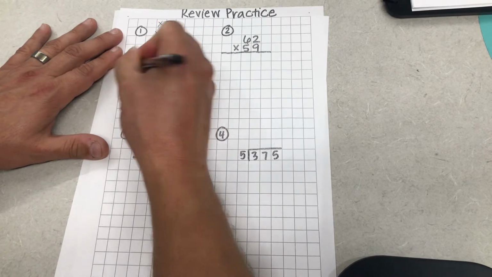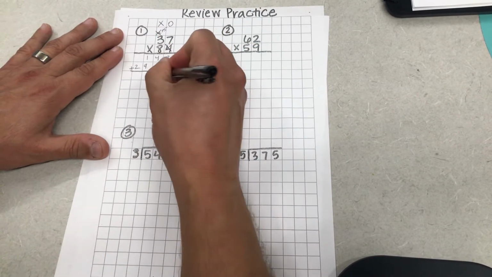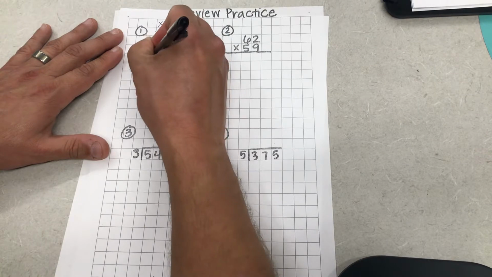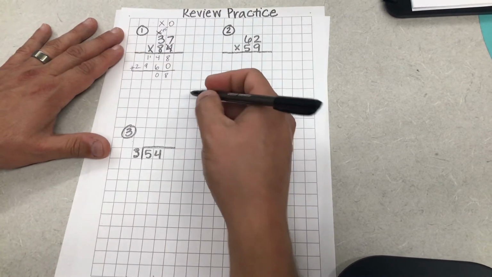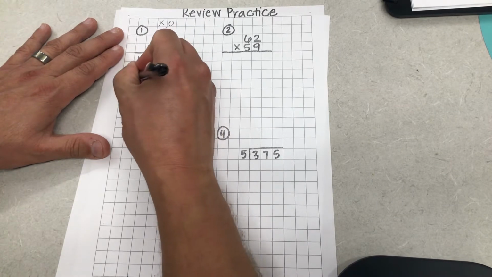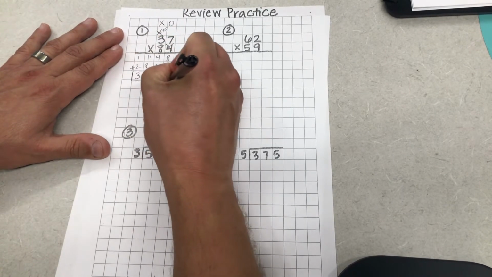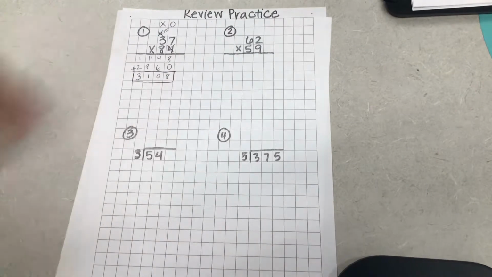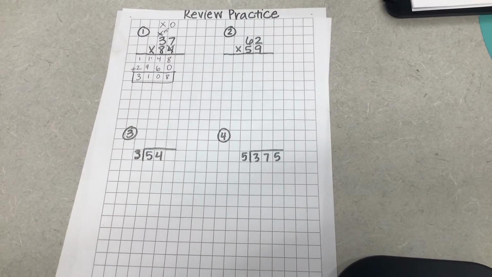Now I just add my partial products together. 8 plus 0 is 8. 6 plus 4 is 10. 9 plus 1 is 10, plus 1 more gives me 11. And I regroup that other 1. 2 plus 1 is 3. My answer, or product, for number 1 is 3,108.